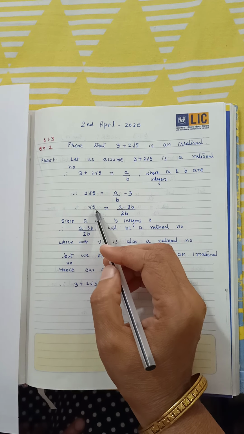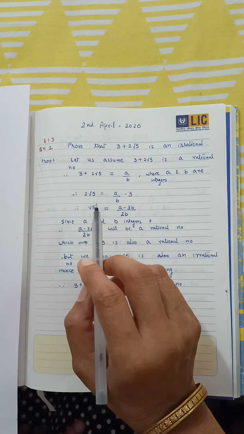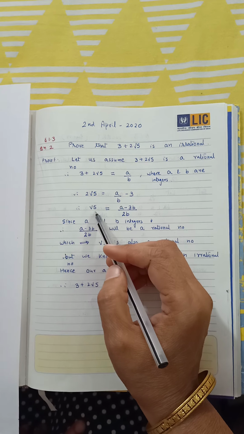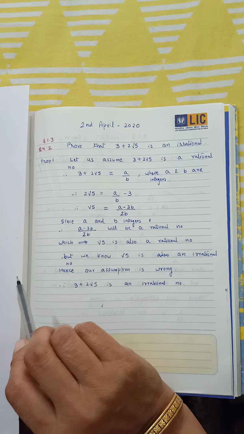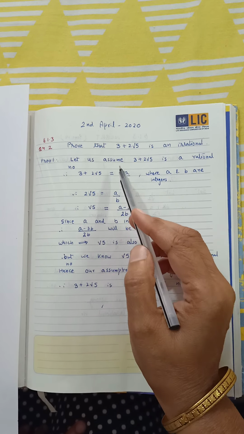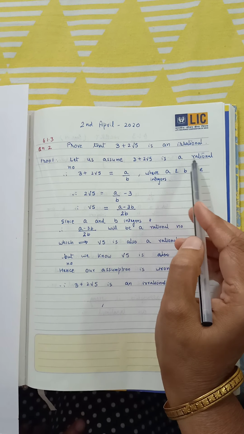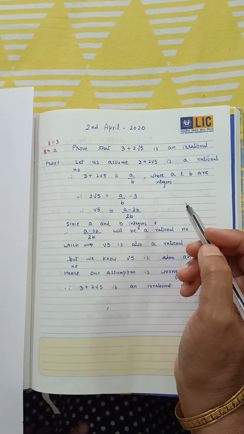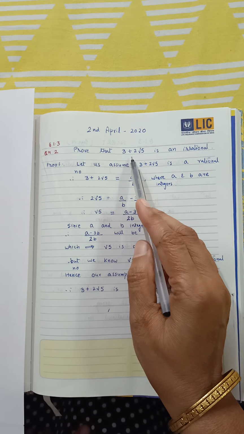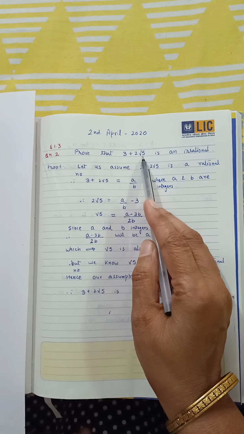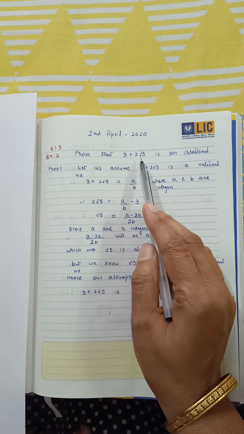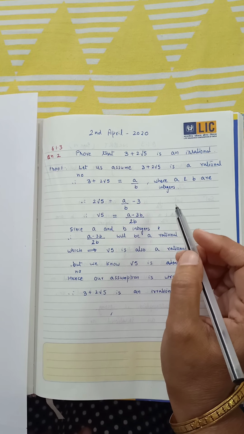But we know that root 5 is not a rational number, it is an irrational number. It means our assumption was wrong, that 3 plus 2 root 5 is a rational number. So now we can say that 3 plus 2 root 5 is not a rational number, it is an irrational number.